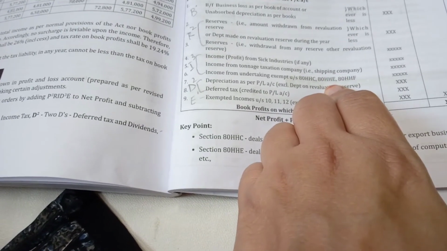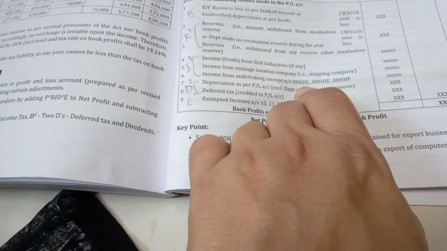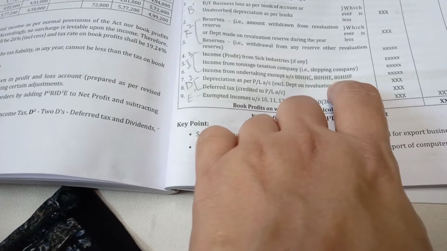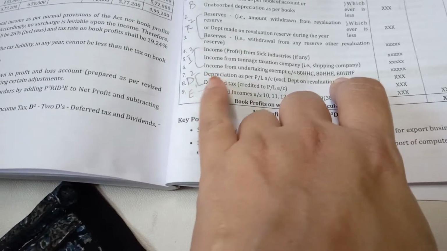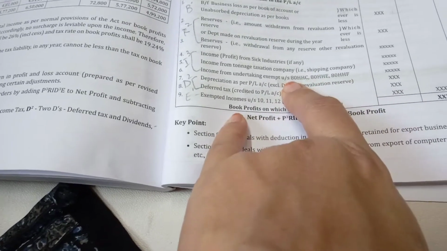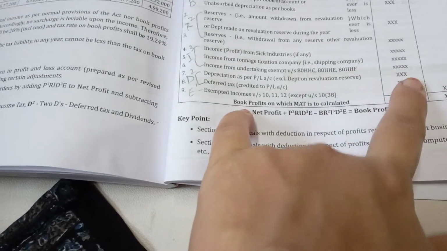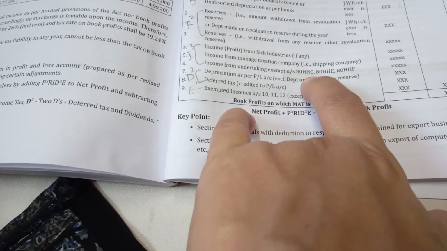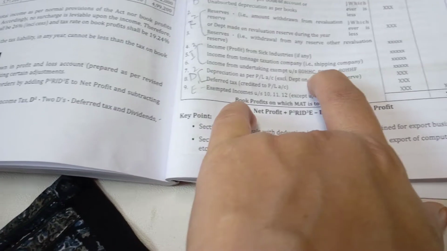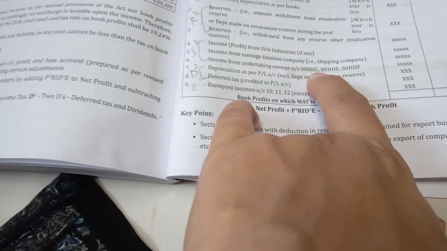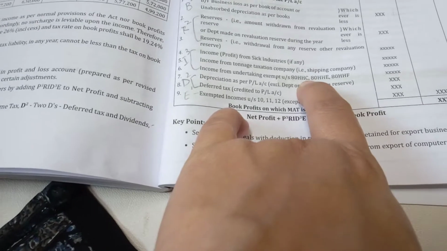Income from undertaking exempted under section 80 HHC, 80 HHE and 80 HHF. So income from exempted undertakings is shown here. When it is 80 HHC, remember the last word C, it means it is for the custom, and mostly it is for the exported business only.